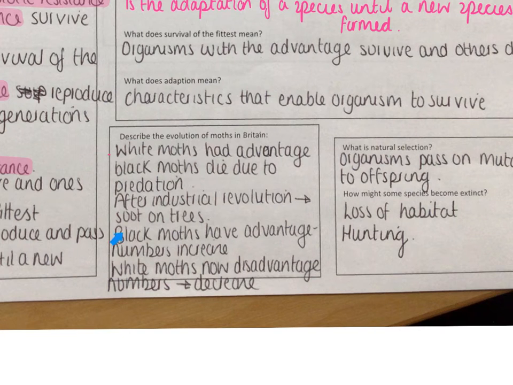With that, the black moths now have the advantage. As the environment they lived in got darker, they became camouflaged. The predators couldn't find them, so their population sizes increased. However, the white moths, which were once the favourable characteristic, became disadvantaged and were no longer camouflaged from predation, so their numbers decreased.